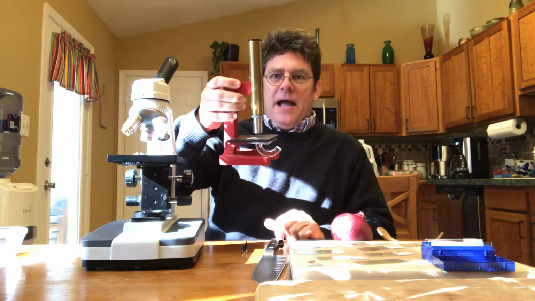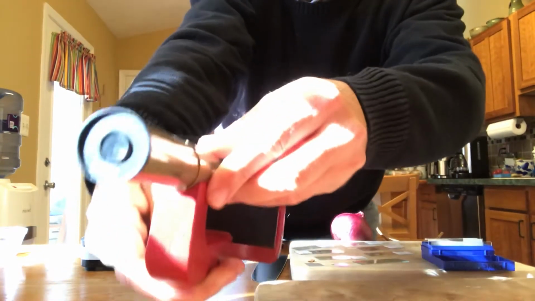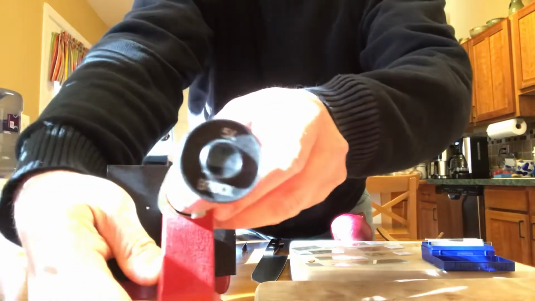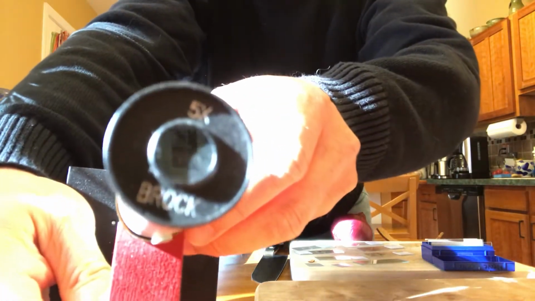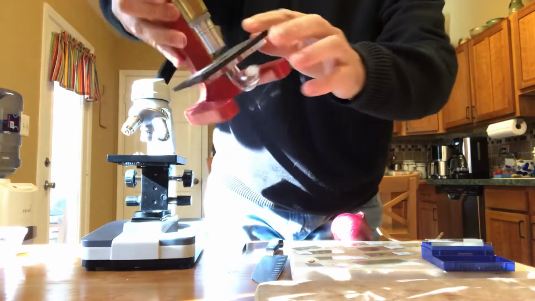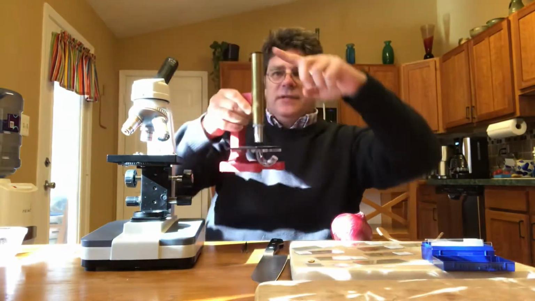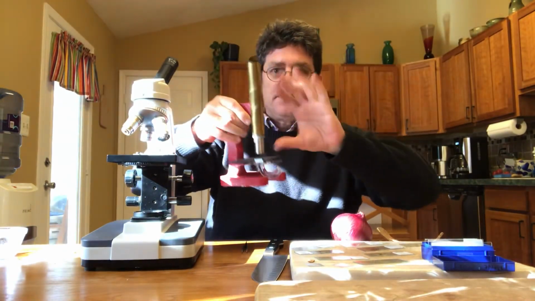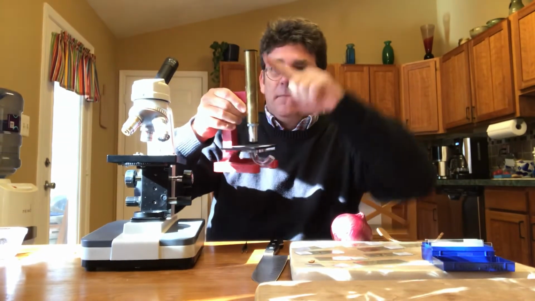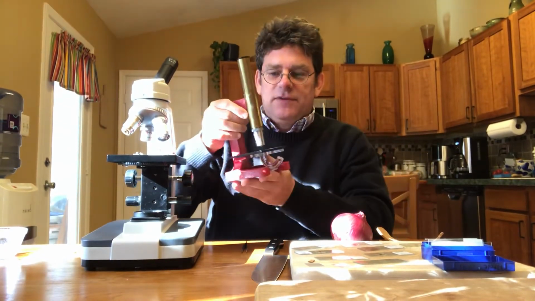And the way you figure out the power of the microscope is you look at the eyepiece. And again, I know this is kind of hard to see, but this one says 5x on it. That's the eyepiece. And then the lens, and again, I know this is hard to see, but this lens has a power of 10 on it. So what you do is you multiply the eyepiece times the lens. So this is 5, this is 10. So this has a magnification power of 50. 5 here, 10 here, 5 times 10 is 50.